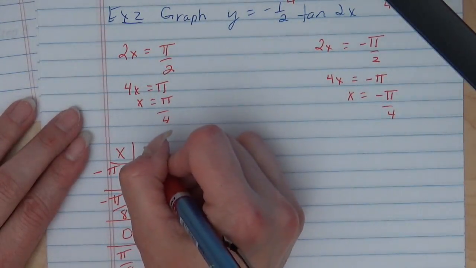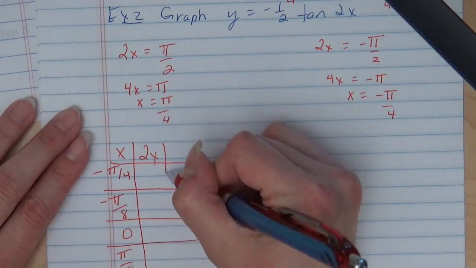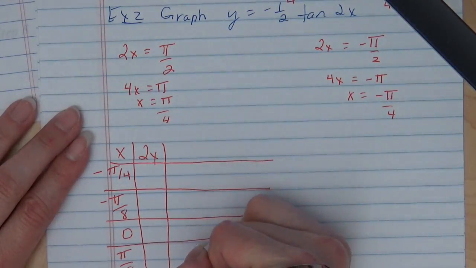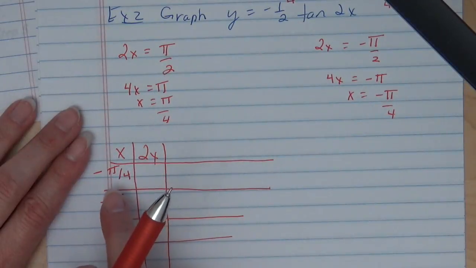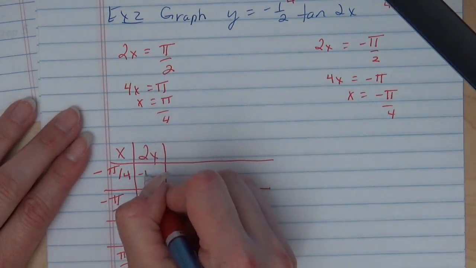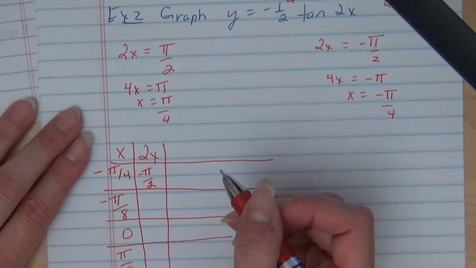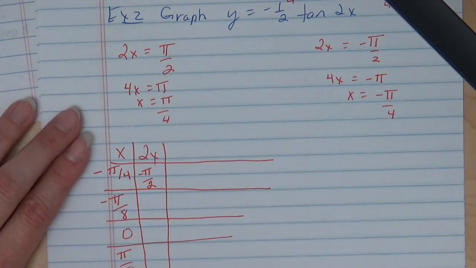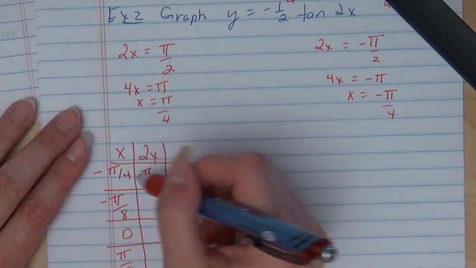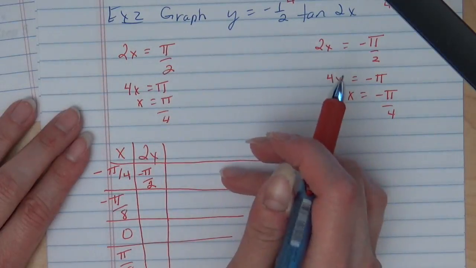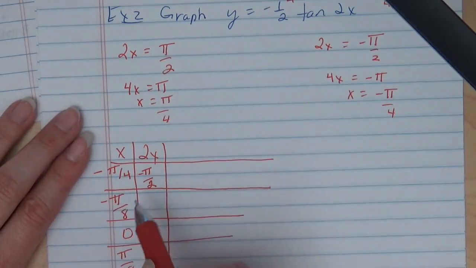Okay, now we would need to do a column for 2x. So 2 times my x is going to give me negative pi over 2. Oh, I forgot. We don't have to do that one, do we? Because remember, that first one should give us undefined, but that's okay.